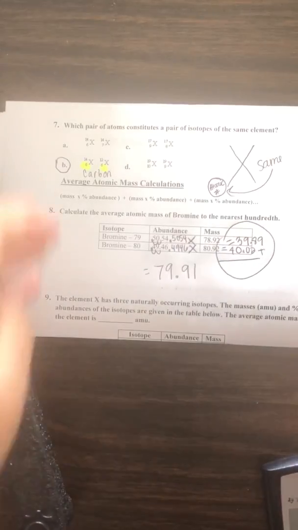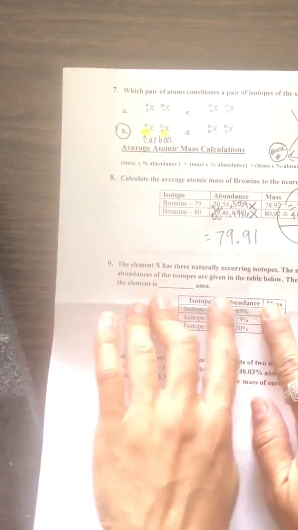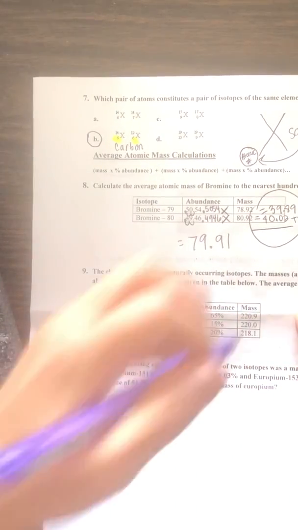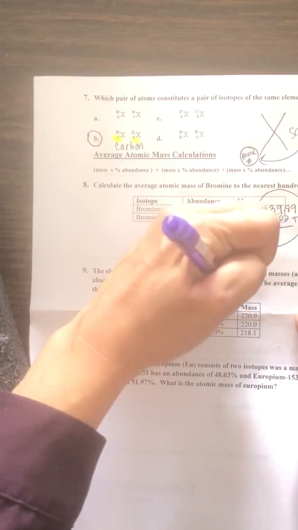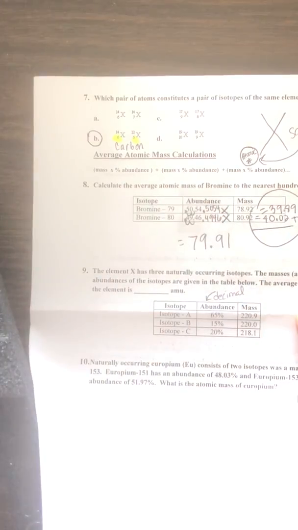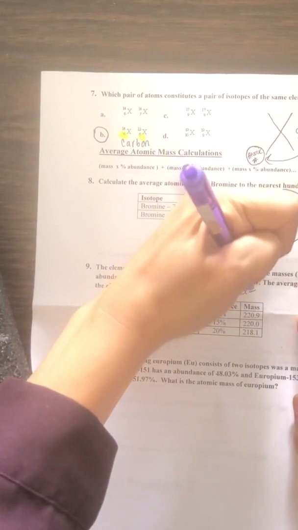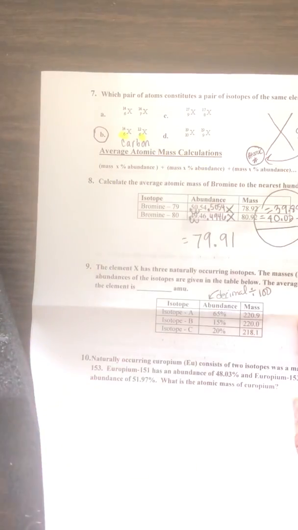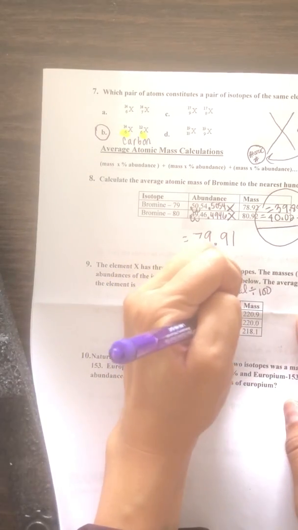If you look at number 9, it's more practice for calculating the average atomic mass. You're going to do number 9 by yourself. Turn this into a decimal. Only the percents. You can divide by 100 to do that, or just move the percent over 2 places to the left. So this one's going to be 0.65.